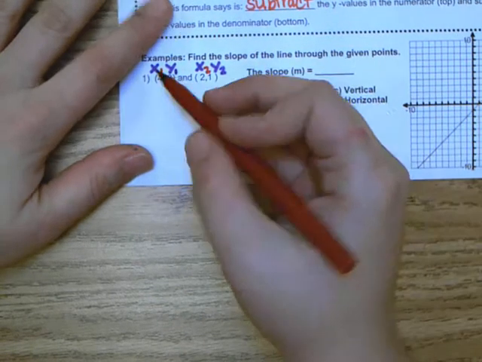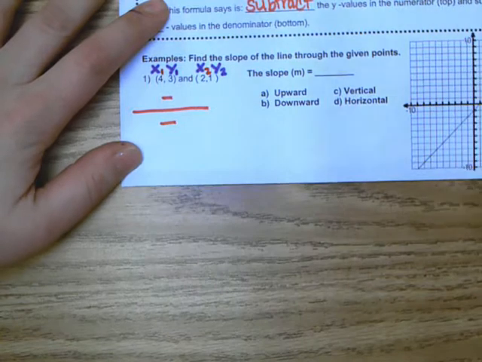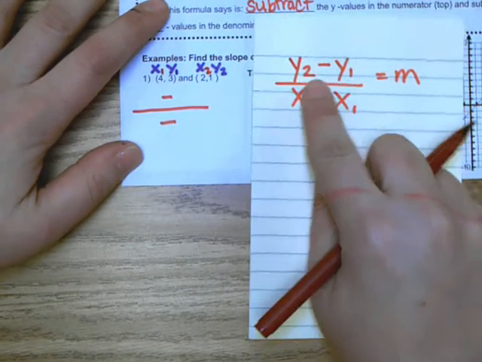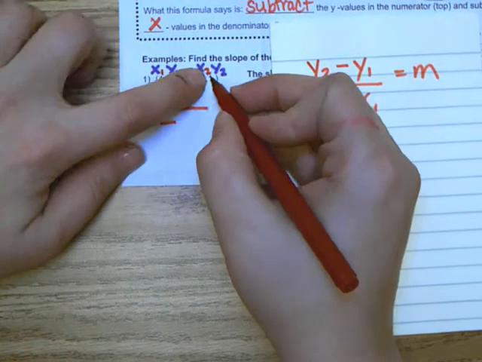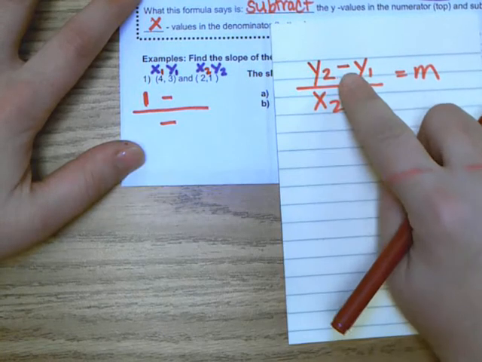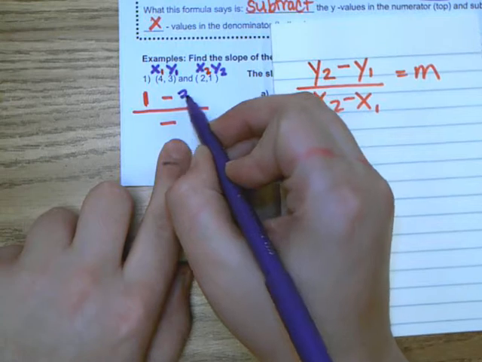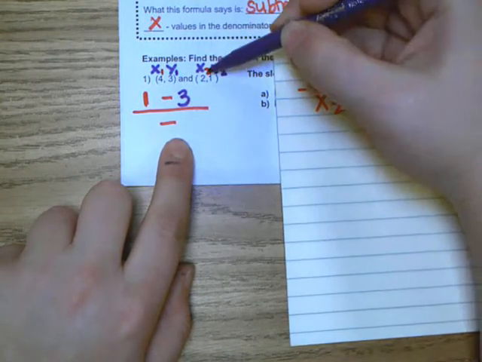So, if we take a look here, we have the points (4, 3) and (2, 1). So this formula is saying to take y2, so this value right here, 1, and subtract this y value, 3.